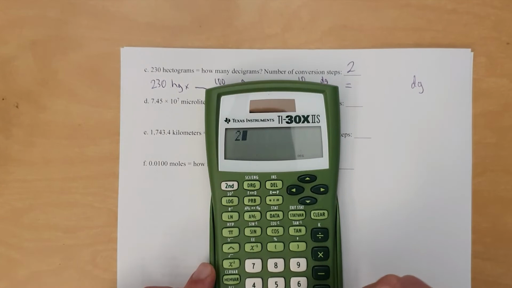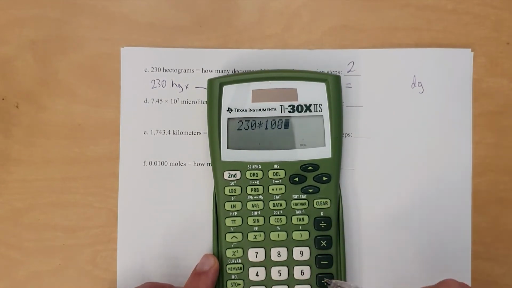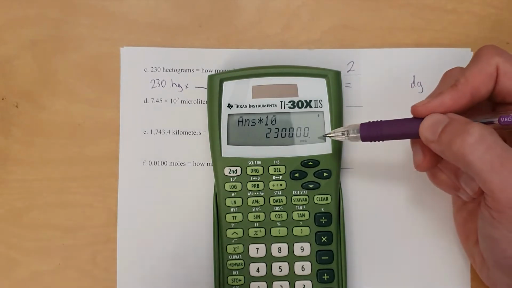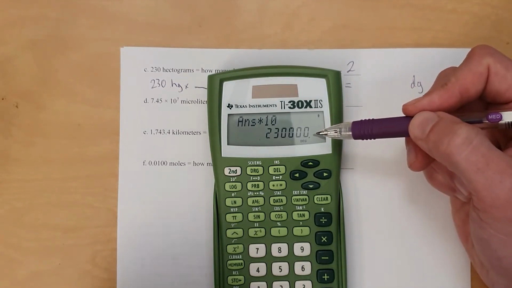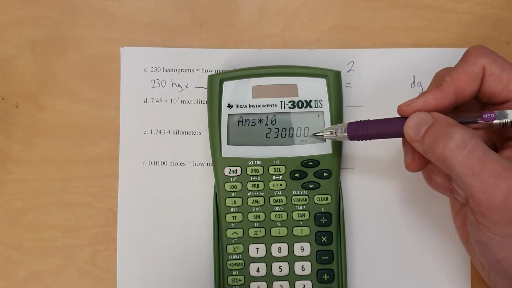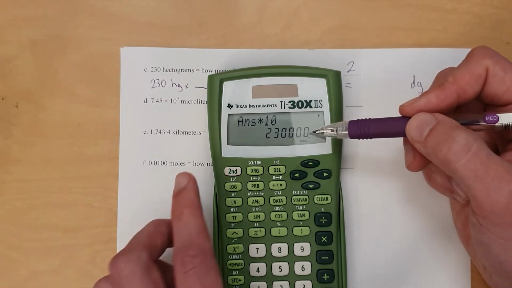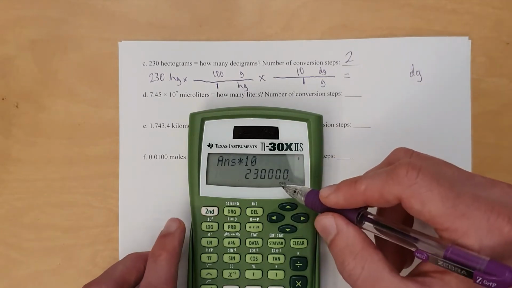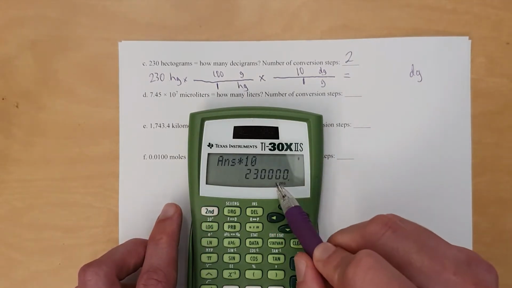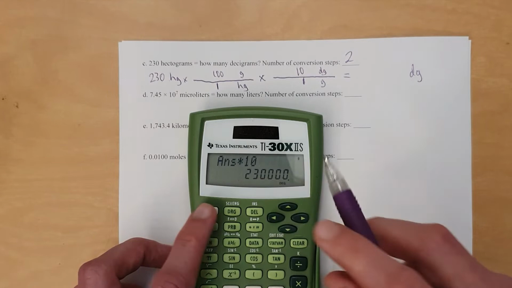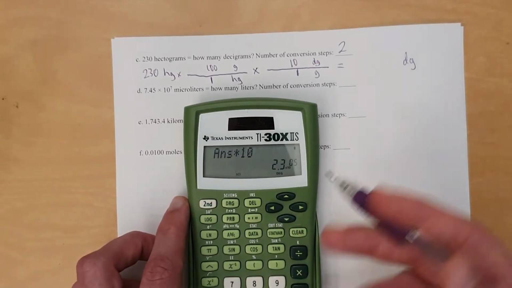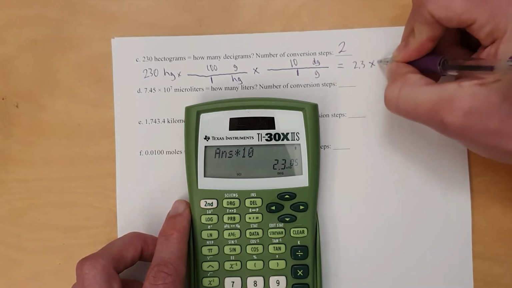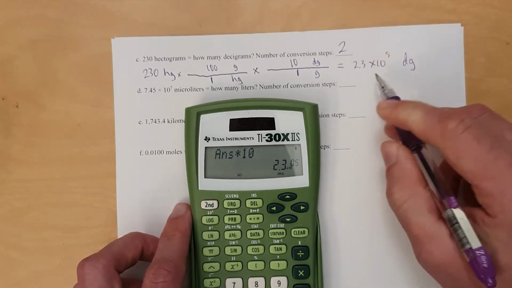So let's do that. 230 times 100 equals, times 10 equals. I know I could have done that all in one go, but you break it up like what I just did because it prevents errors from wrong order of operations with certain mathematical operators. So it gives that for the answer. Convert that to scientific notation. That's 1, 2, 3, 4, 5. So 2.3 times 10 to the 5th. Or if you don't believe me, check out the calculator. So 2.3 times 10 to the 5th decigrams.